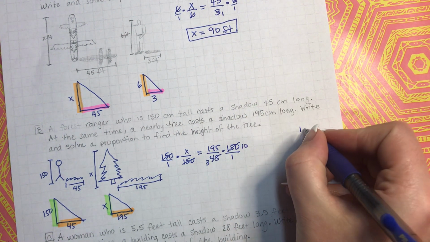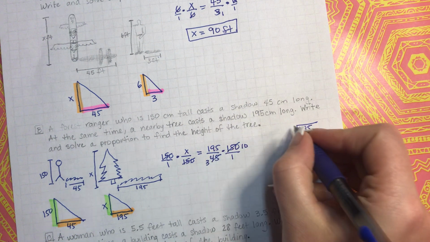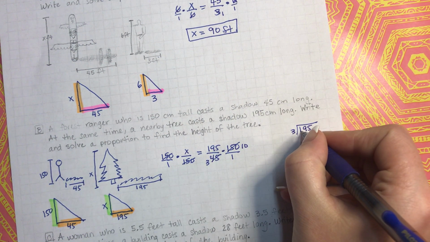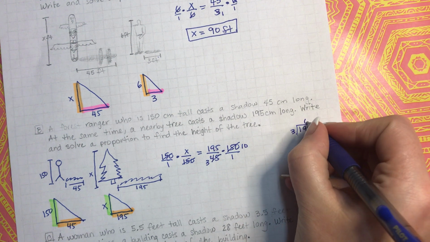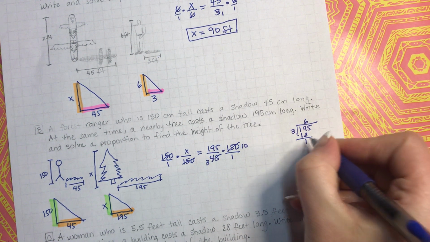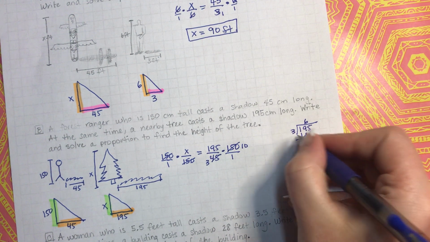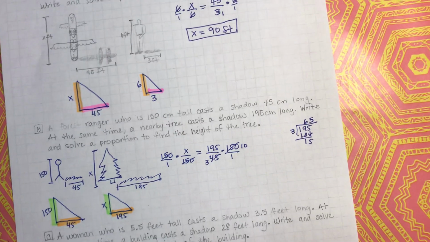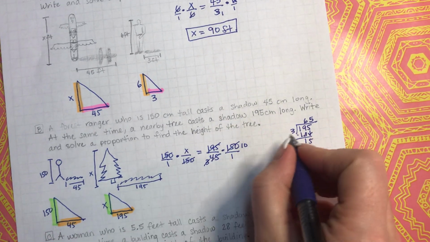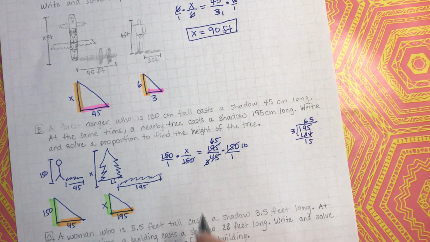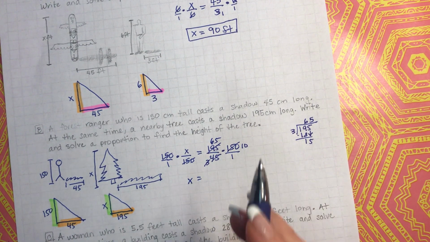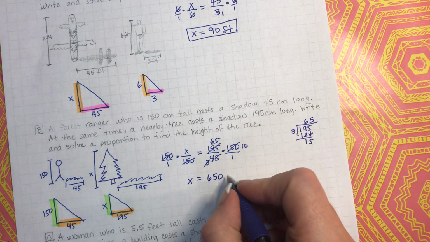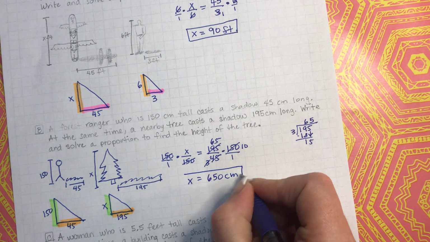So I'm going to go over here and do some quick long division to see 195 divided by 3. 3 doesn't go into 1, but it goes into 19 6 times. 6 times 3 is 18. Subtract, drop down the 5. 3 goes into 15 5 times. So 3 goes into 195 65 times. And then we just go 65 times 10, which you just add a 0 on the end, so 650 centimeters. That is the answer.